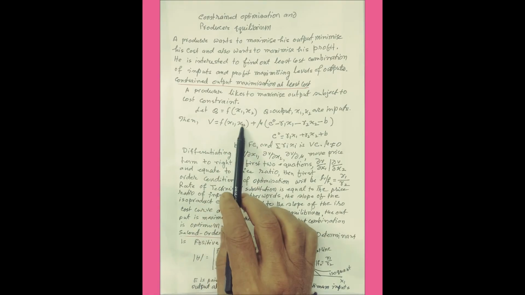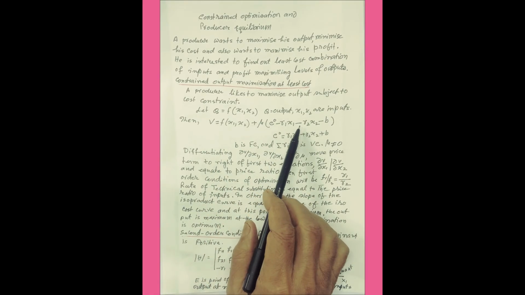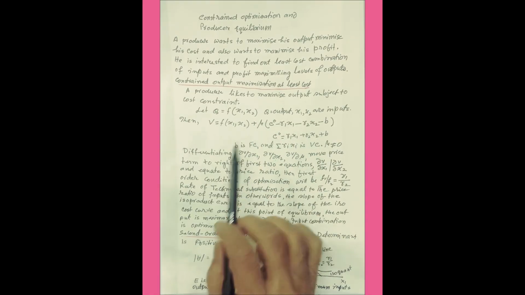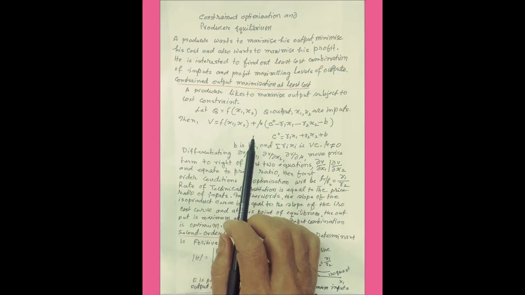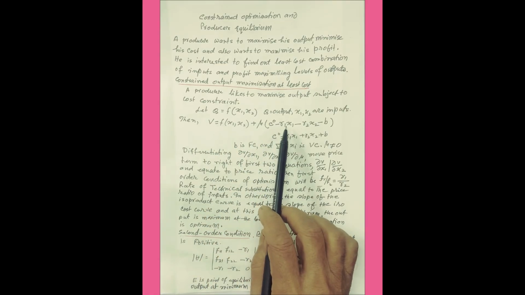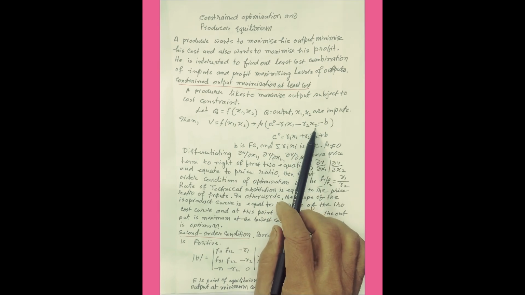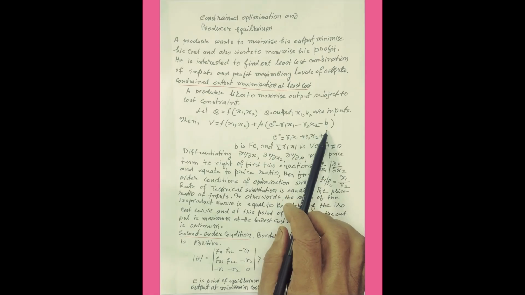Then delta V by delta x2 is equal to F2 minus mu R2 equals 0. And delta V by delta mu is equal to C0 minus R1 x1 minus R2 x2 minus B equals 0.